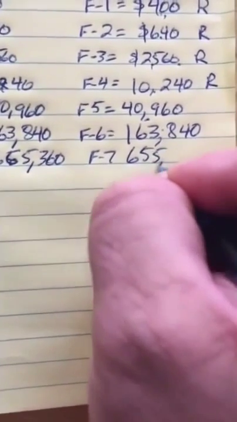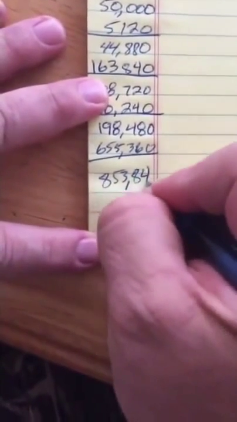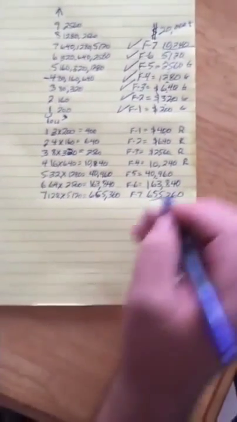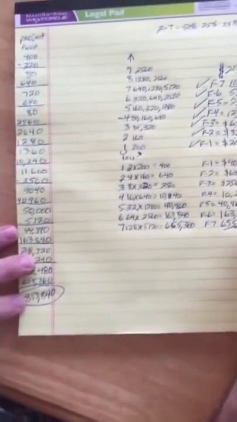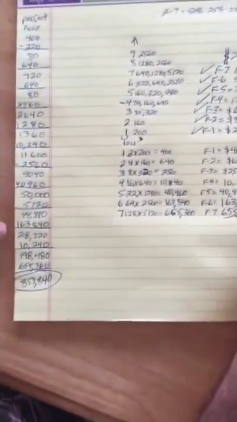So floor 7 is $655,360. You take that, add it to your 198,480, and that leaves you with $853,840. Okay? That is what you have received by following this distribution formula.